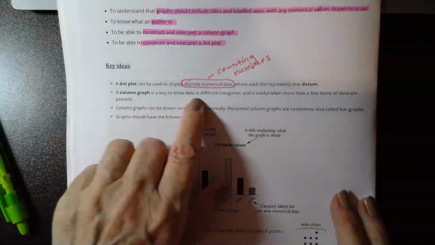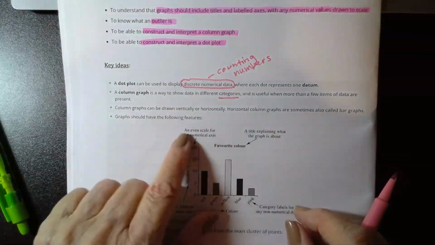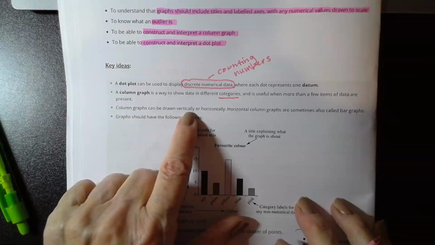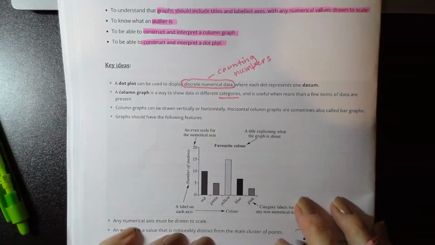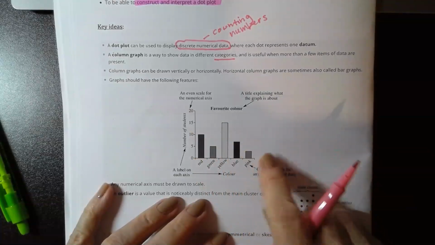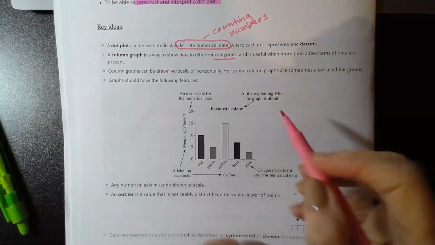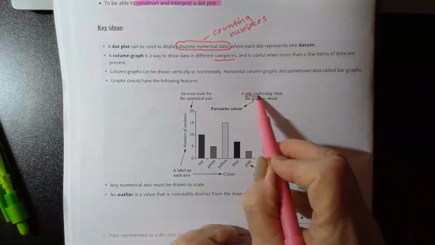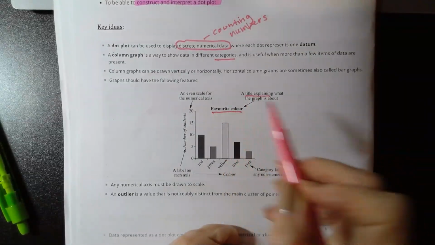A column graph is a way to show data in different categories, and it's useful when more than a few items are present. Column graphs can be drawn vertically or horizontally. So right here is a horizontal column graph. We've seen these before. It has to have a title, so this is it, favorite color.